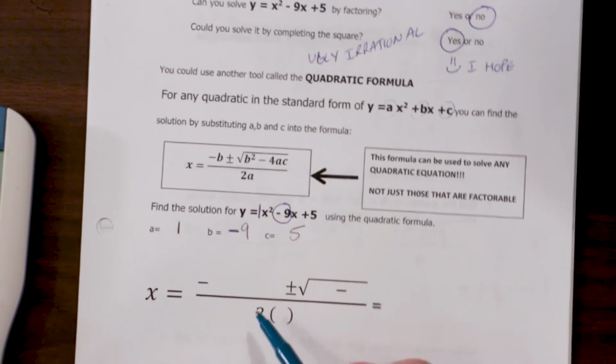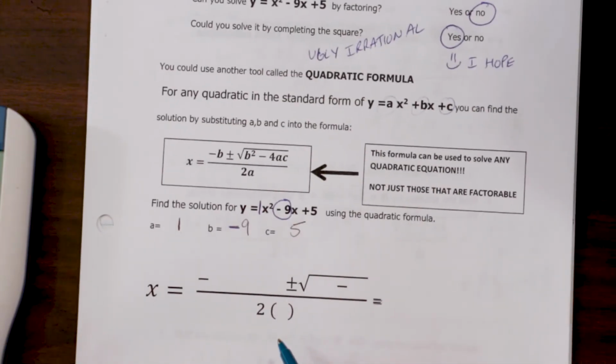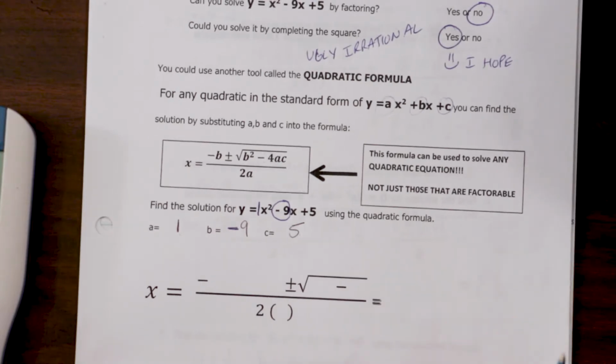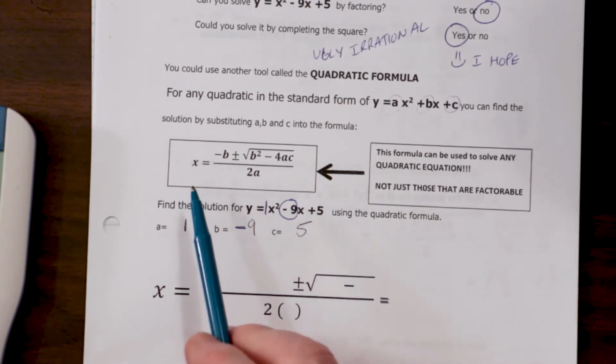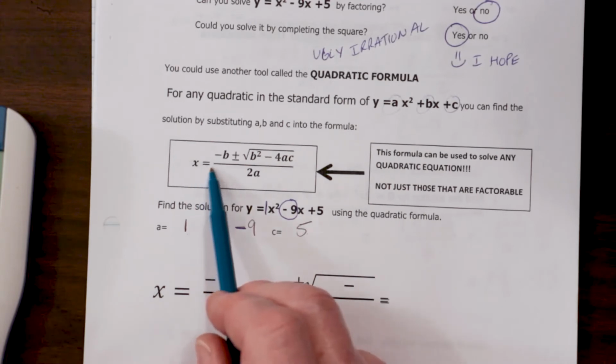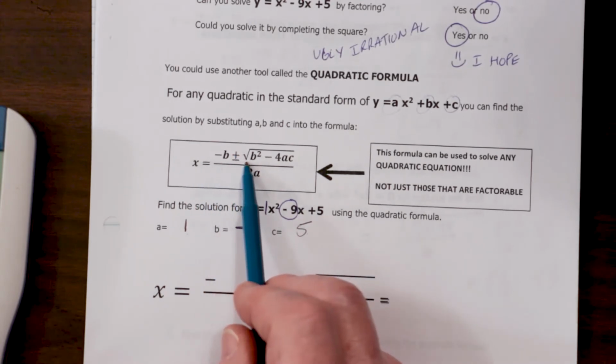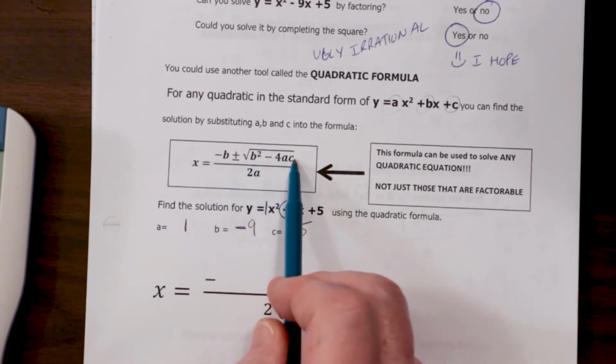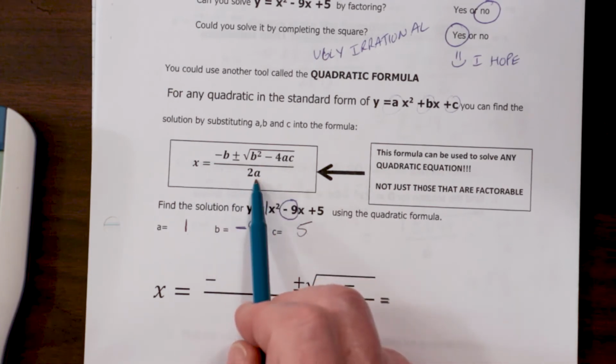Now I said I was going to sing, and that's because I had to memorize this when I got to use it. And it's pop goes the weasel. x equals negative b plus or minus the square root of b squared minus 4ac all over 2a.